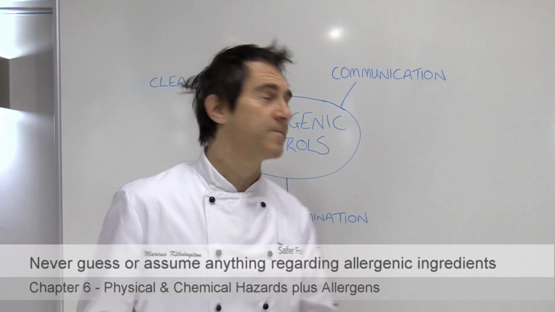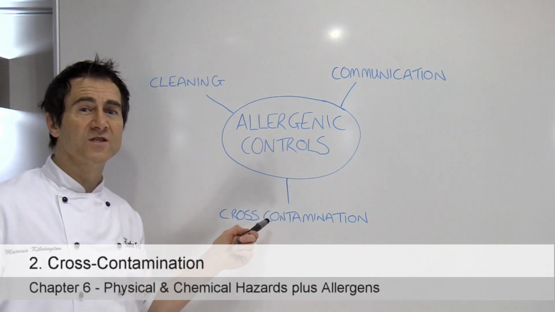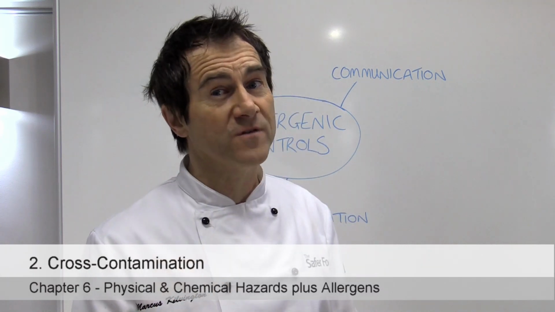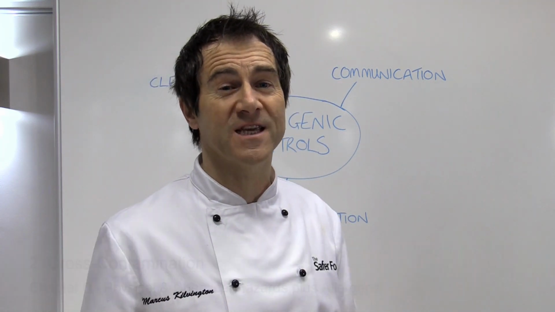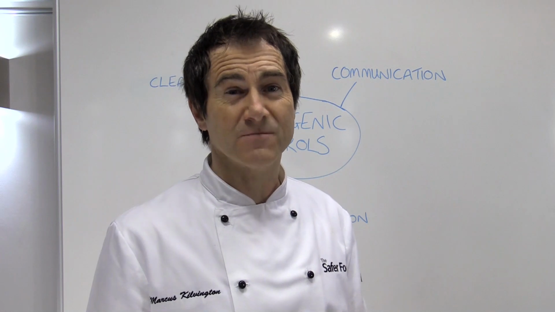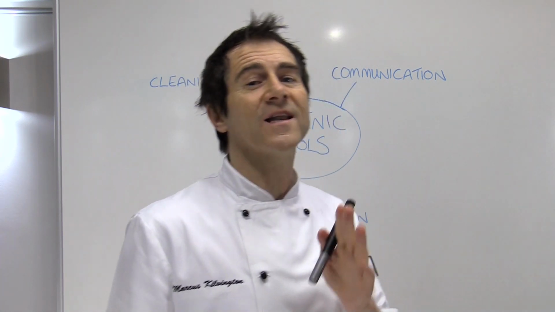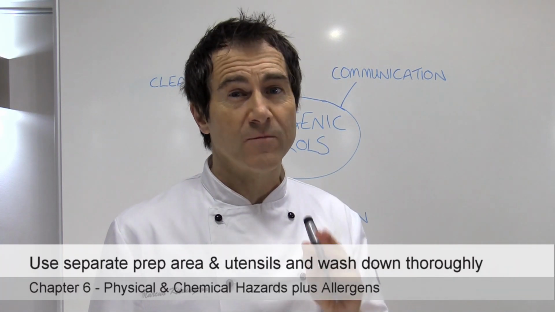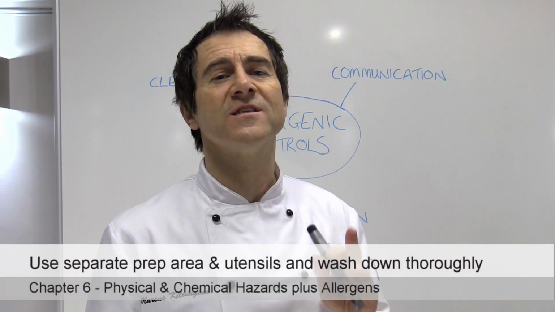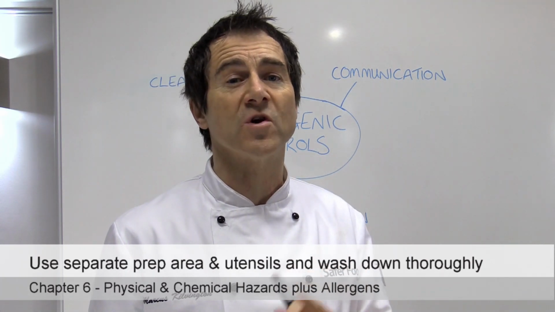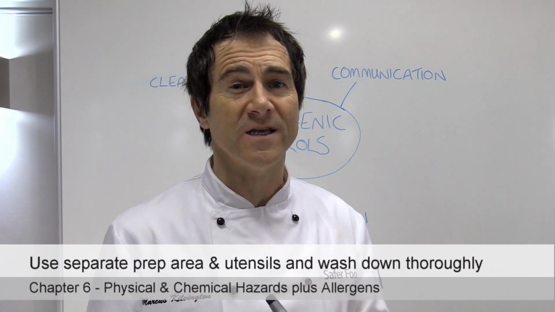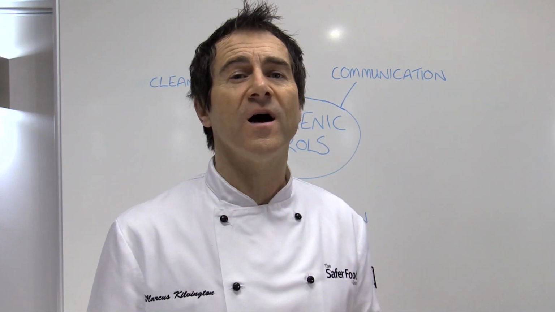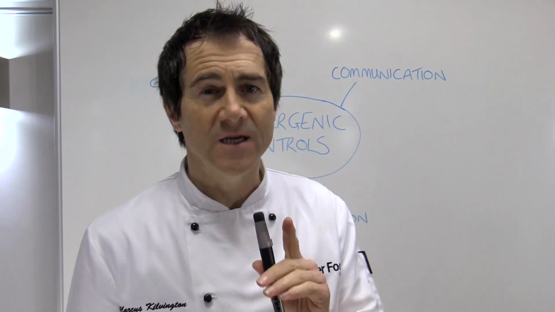Step 2, you need to prevent cross-contamination. And how do we do this? A few ways. Make sure you use approved suppliers who've got a clear policy on all their allergenic ingredients. Make sure that you keep all allergenic foods separate from other foods. Make sure that you use separate prep areas and the utensils are separate, and make sure you wash down thoroughly in between. If you suspect any contamination of any food products by an allergen, destroy them immediately.